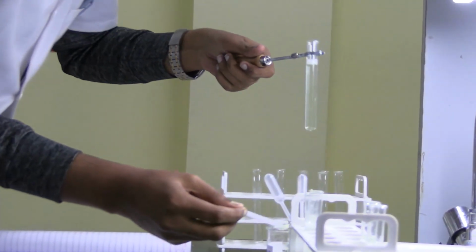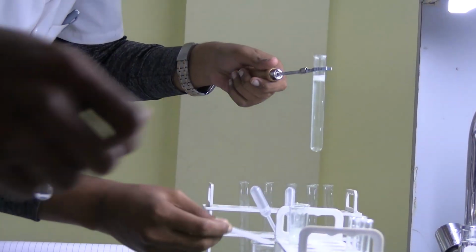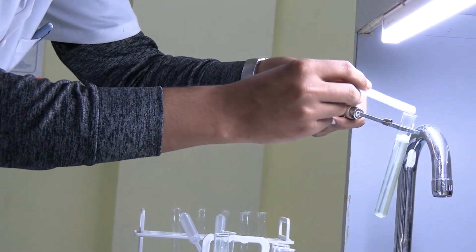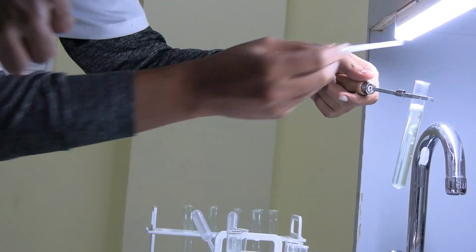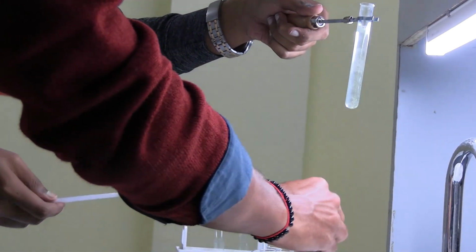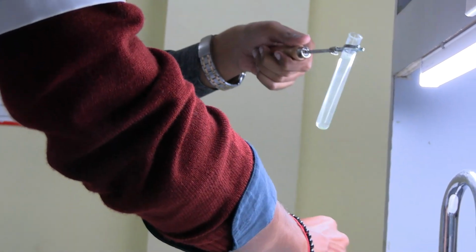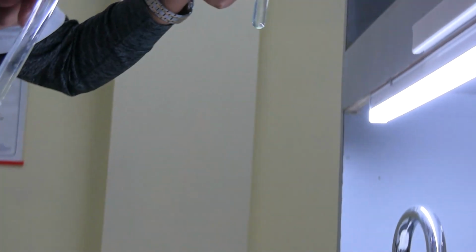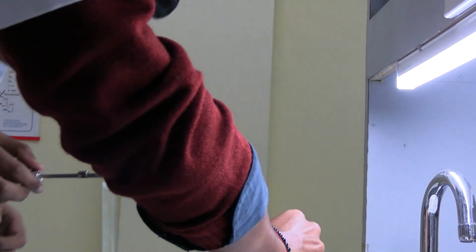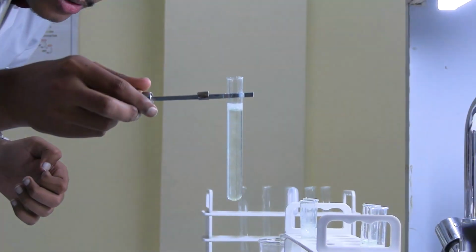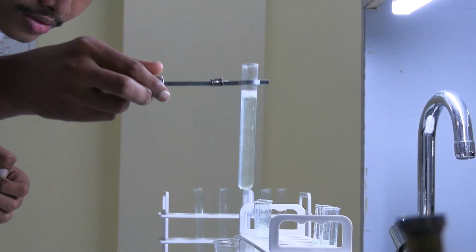Now in the Hay's sulfur test, what are we doing? We need to take 2 test tubes and fill them with 3/4 distilled water. One will be filled with distilled water, another one with the urine sample. We have to sprinkle sulfur powder. Then we have to check whether the sulfur is sinking or not.